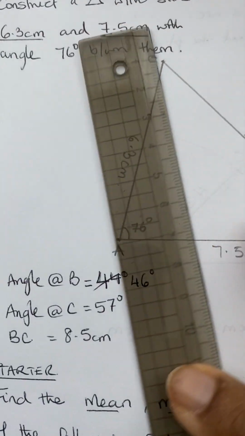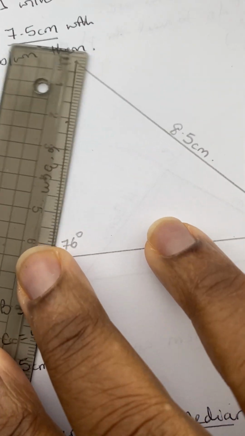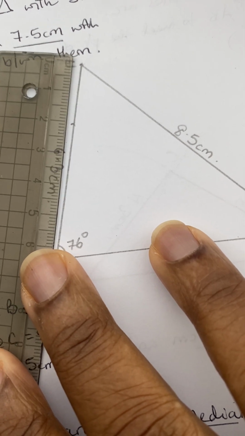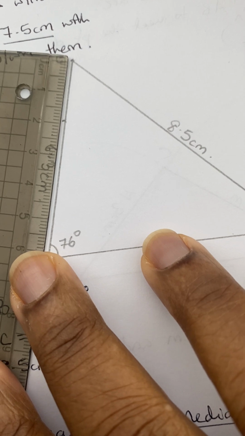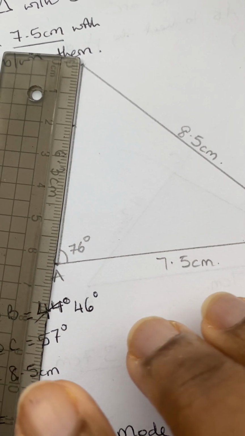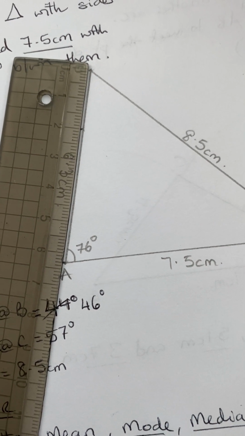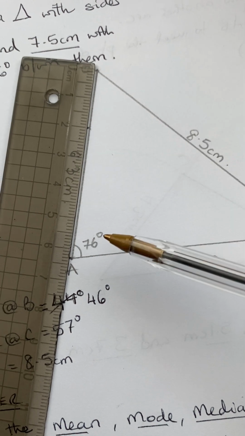So you take your ruler again, 6.3 centimeters. Okay, exactly 6.3. I've measured 76.